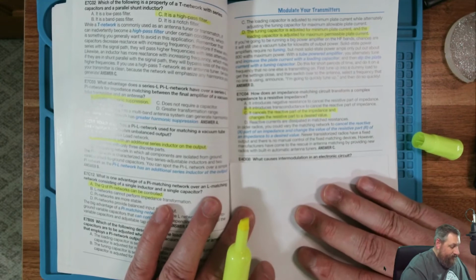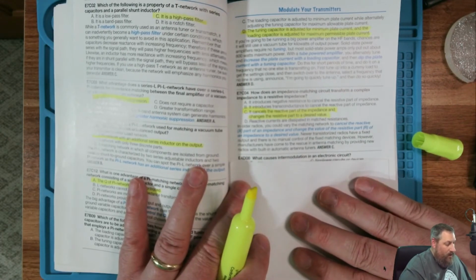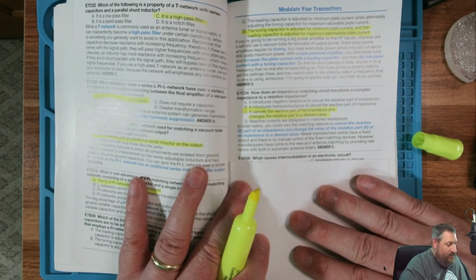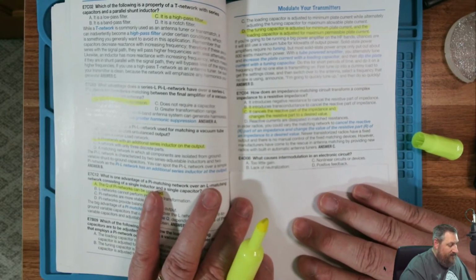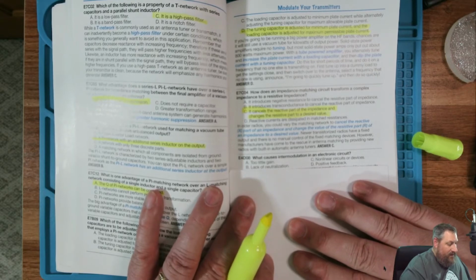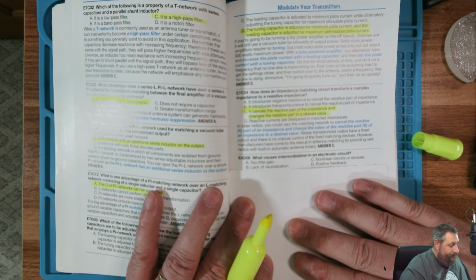All right, next one here. What causes intermodulation in an electric circuit? A. Too little gain. B. Lack of neutralization. C. Nonlinear circuits or devices. Or D. Positive feedback.